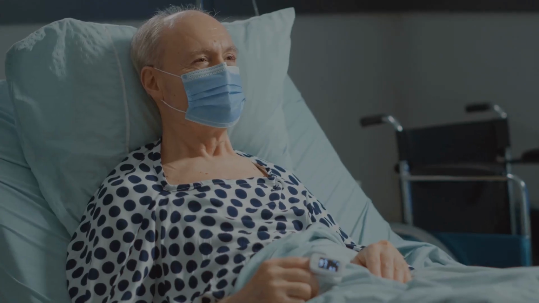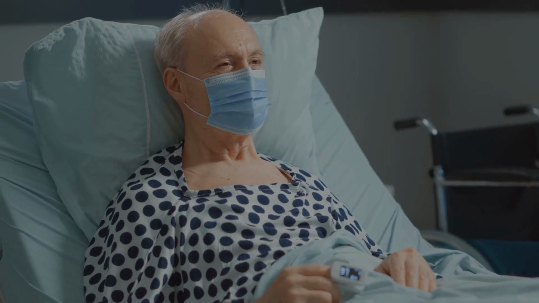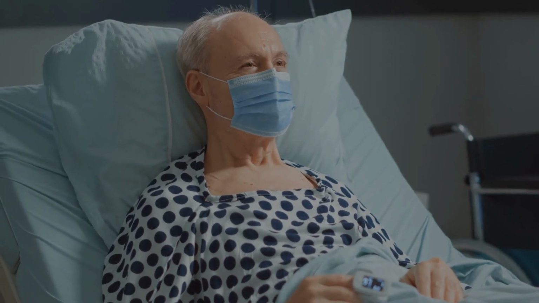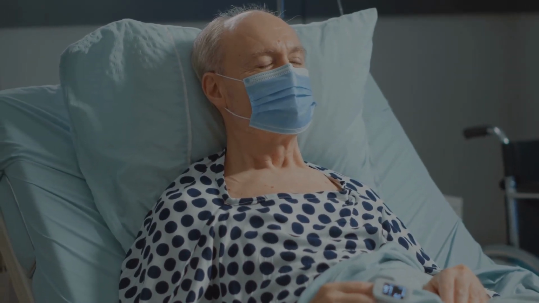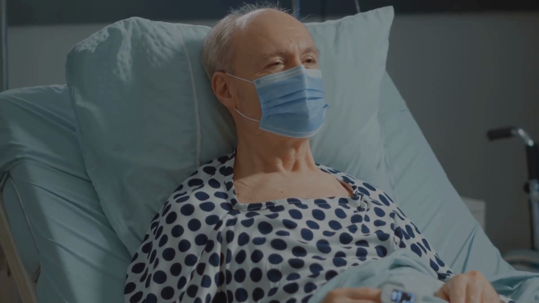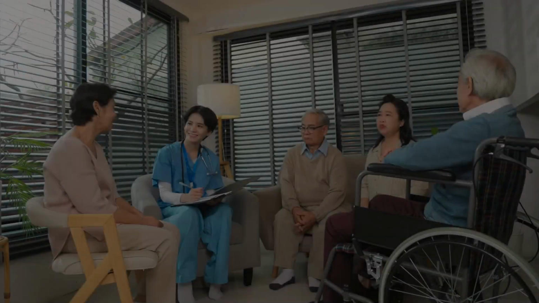Grooming is another important factor. Observe the patient's hair, nails, and teeth. Are they clean and well groomed? Or are they unkempt and neglected? Poor hygiene can be a sign of depression, psychosis, or dementia.